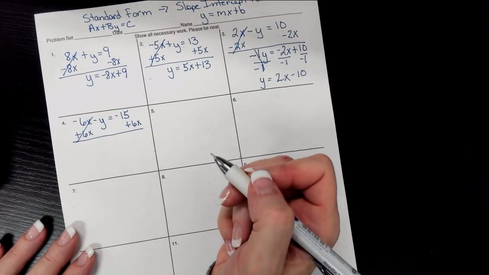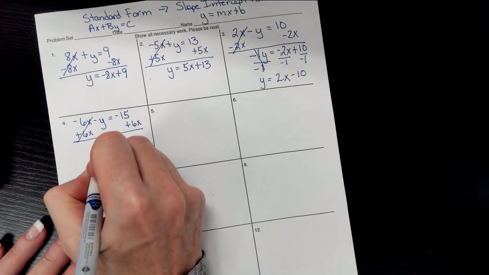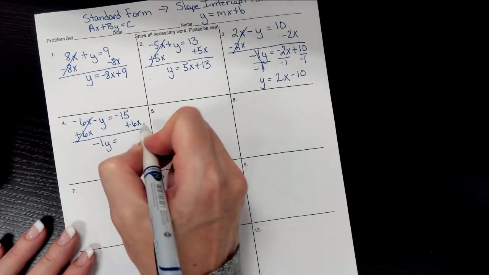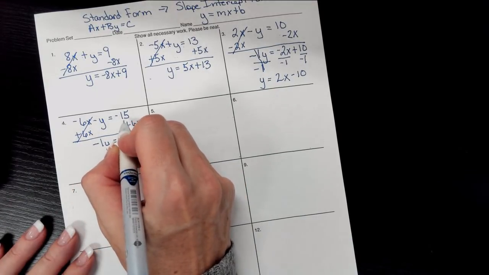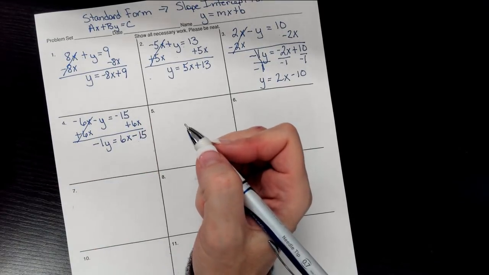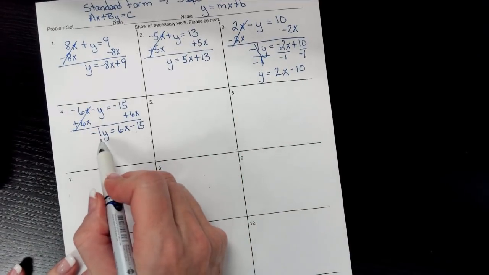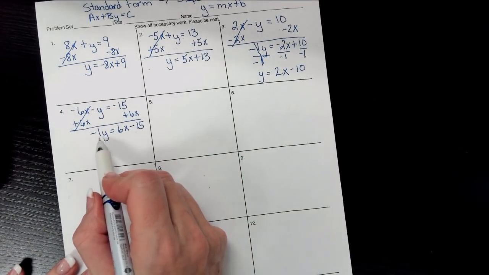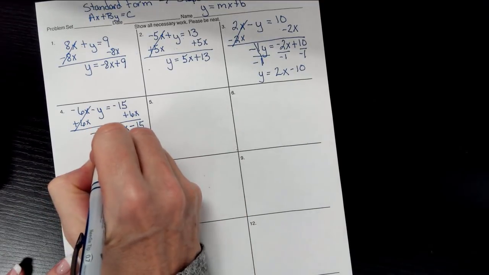So that zeroes out. We've got that minus y again, so that means I really have negative 1y equals 6x. And this says negative 15, so I'm just writing minus 15. You could put plus a negative if you want. It's the same thing. All right, then I've got to take care of this negative 1, so we said this was multiplying, so we divide each piece by negative 1.